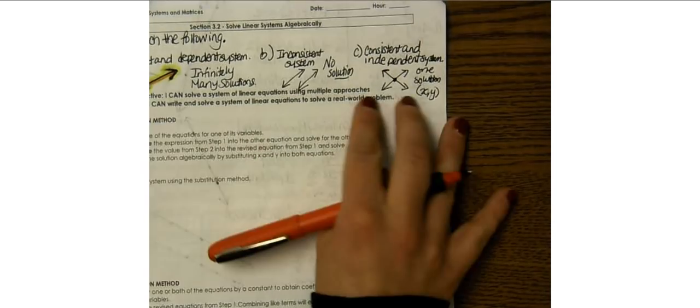So for this lesson, you will still need to categorize systems as either consistent and dependent, inconsistent, or consistent and independent, depending on the type of solution that you end up getting. In the last lesson, where we were solving systems graphically, we found that sometimes our point of intersection wasn't a very nice number, and we were kind of guessing, it kind of looks like it's 2 and 2.5 or whatever it was.